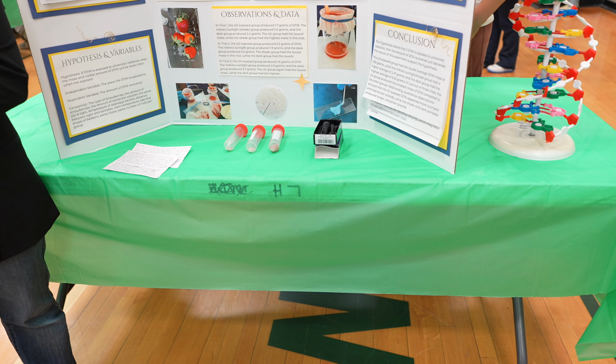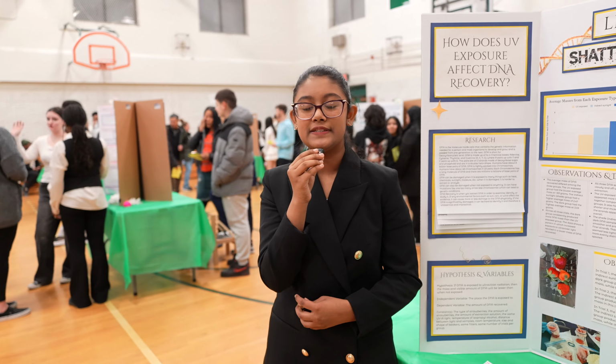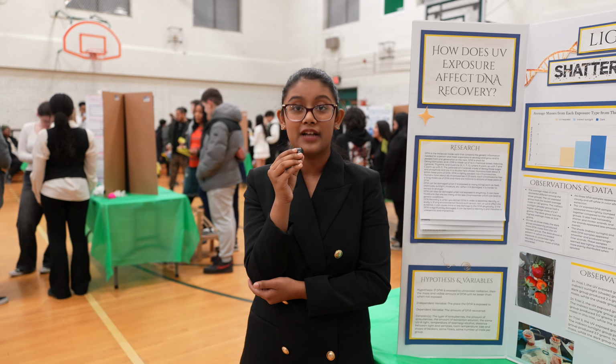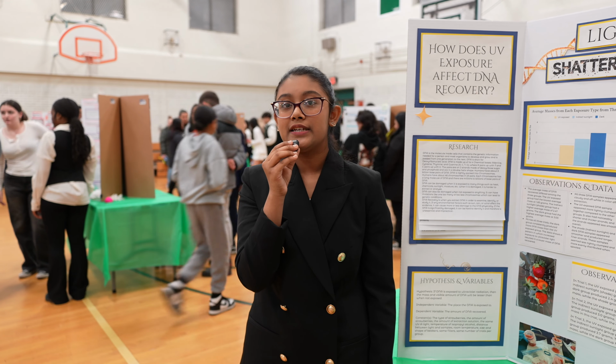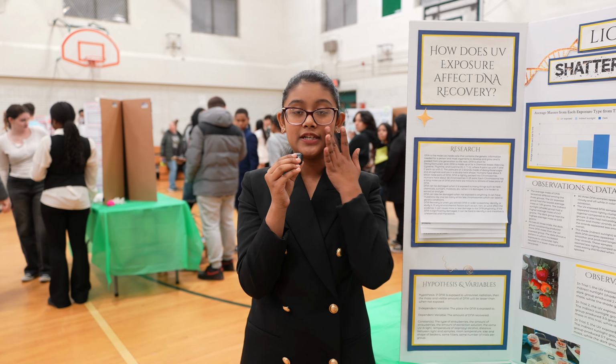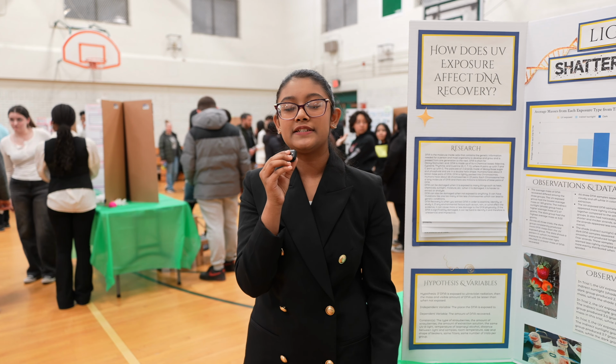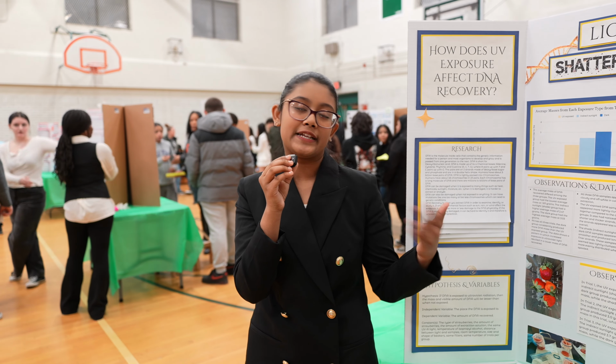UVB is commonly used to treat medical conditions such as psoriasis, eczema, and vitiligo. And UVC is the most dangerous type of UV, but the Earth's atmosphere blocks it, so it cannot reach us.